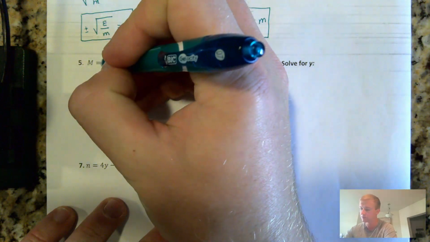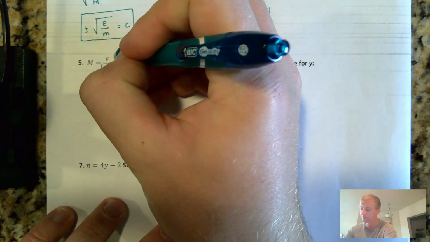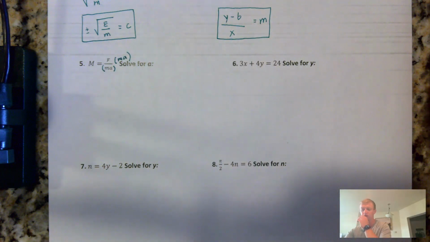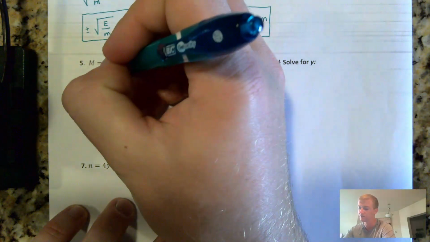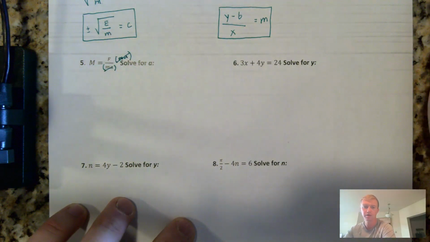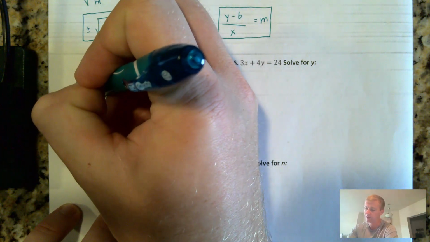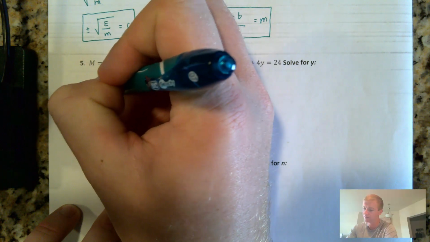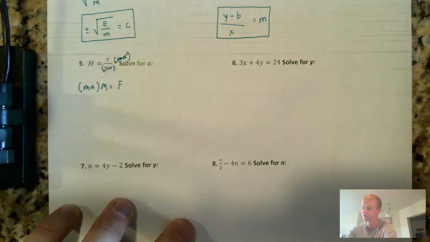So what I'm going to do is multiply everything by m a. What that's going to do, in essence, is cancel out everything on this side. But anything I do to one side, I do to the other. So I'm going to go ahead and do m a multiplied by the big M is equal to F.